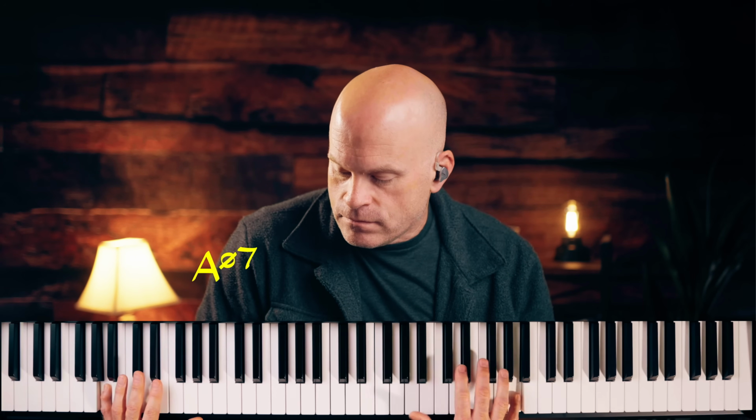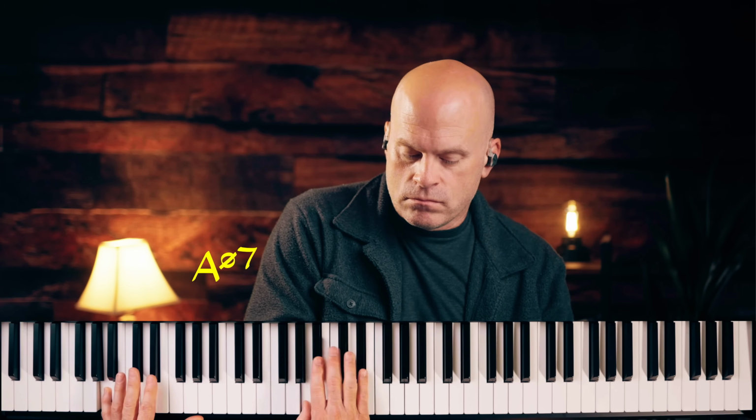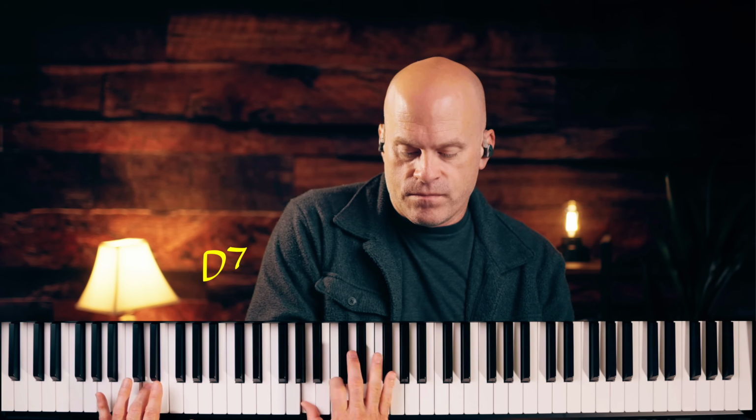You see, I'm not worrying about any pattern. I'm just playing a half diminished. D7. Whoops. A little sloppy there, sorry. G minor.